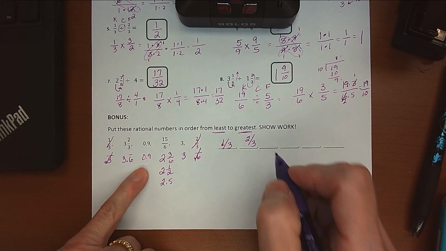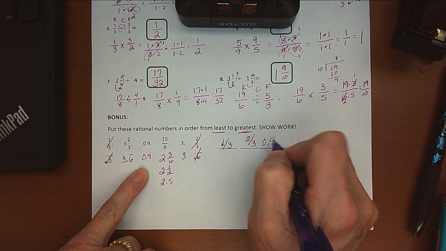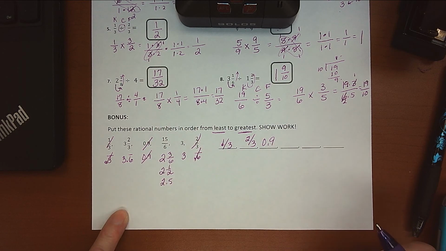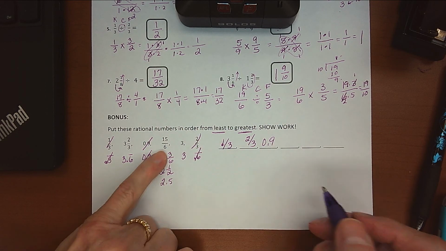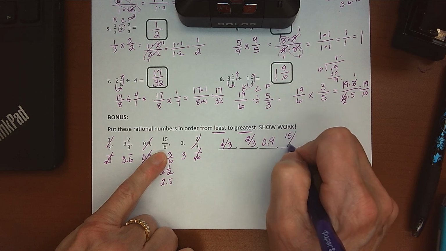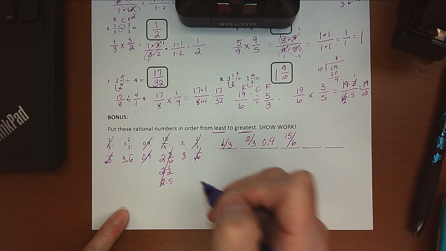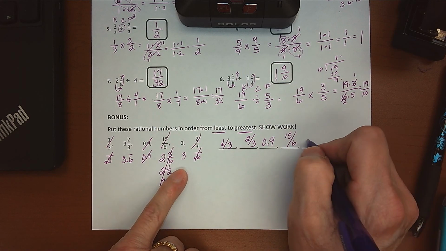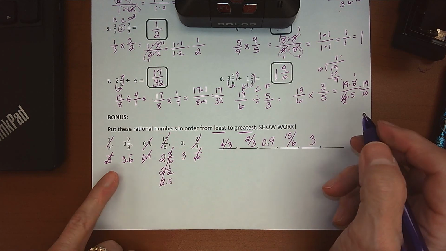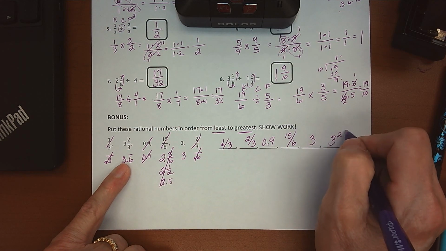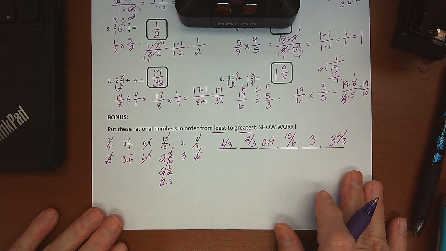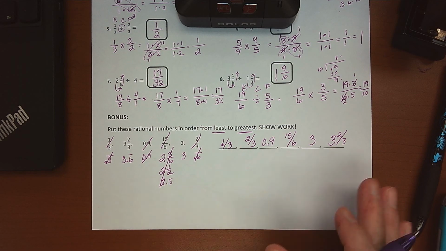Next number up would be 0.9. Now this was given to us as 0.9, so that's what we write. Next up would be the 2.5 that was given to us as 15/6. That's what we write. And then finally we've got 3, that's the way it was given to us, and then 3 2/3. So that's putting those rational numbers in order from least to greatest.